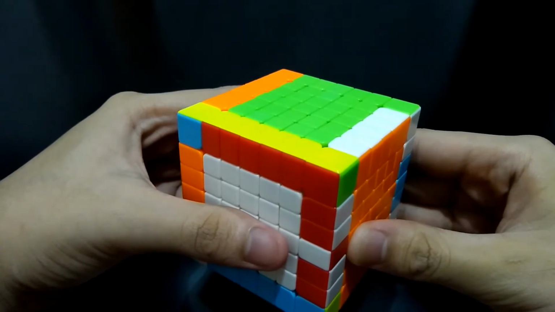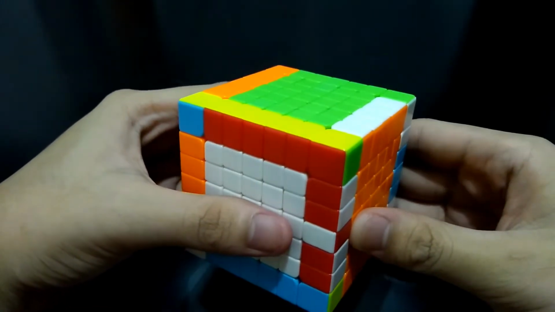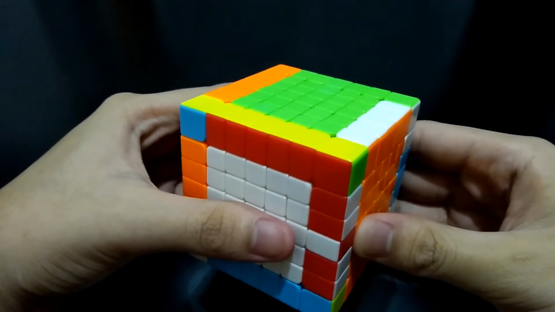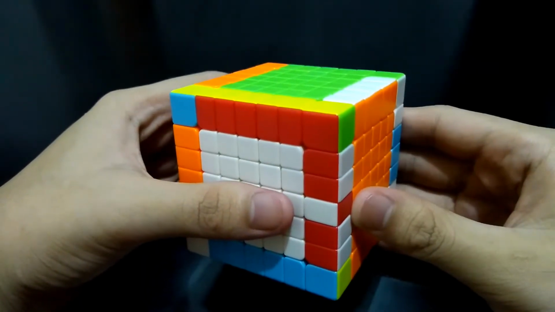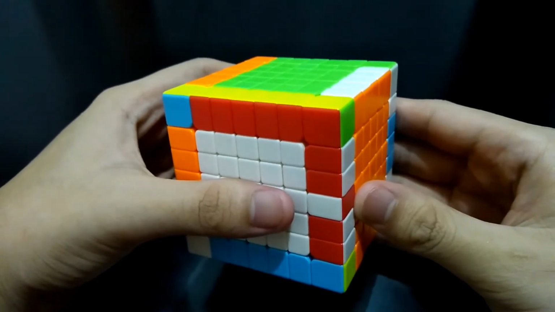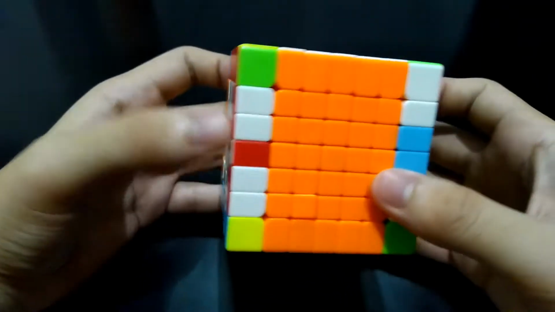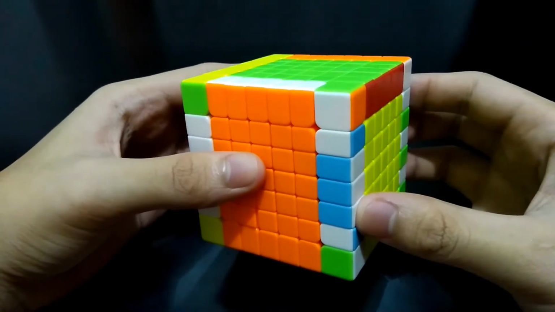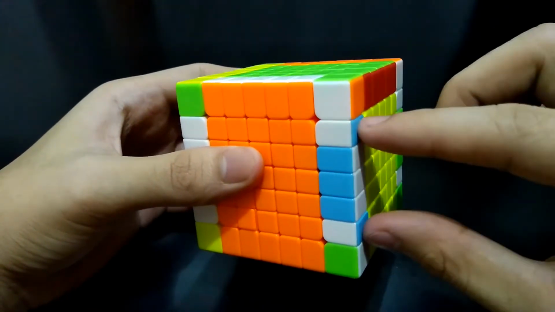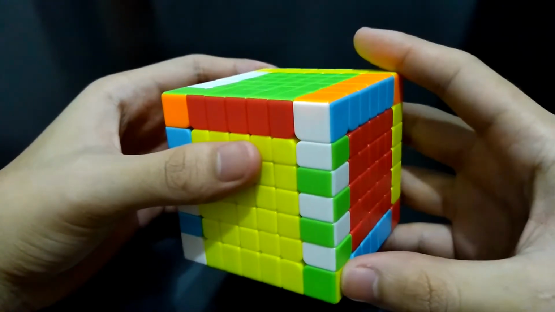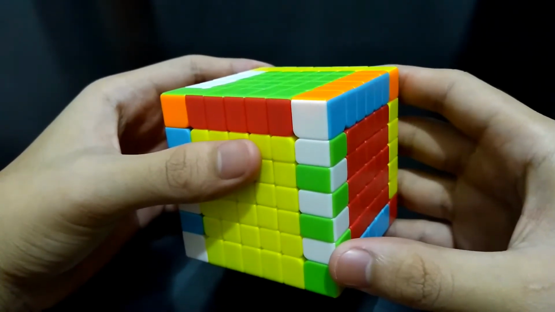Thinking about edge parity, there is a predisposition that it involves long algorithms, but this is actually very simple. In a 7x7 cube, edge parity has three different variations. One edge at the middle is flipped, like this one. Three edges at the middle are flipped, or maybe these two at the outer are flipped, and the striped one, which is the combination of the other two variations.